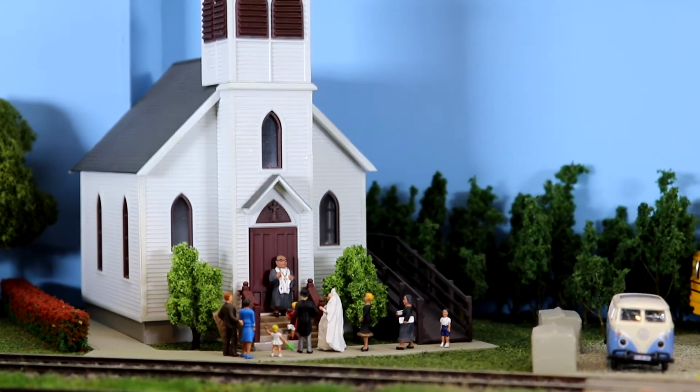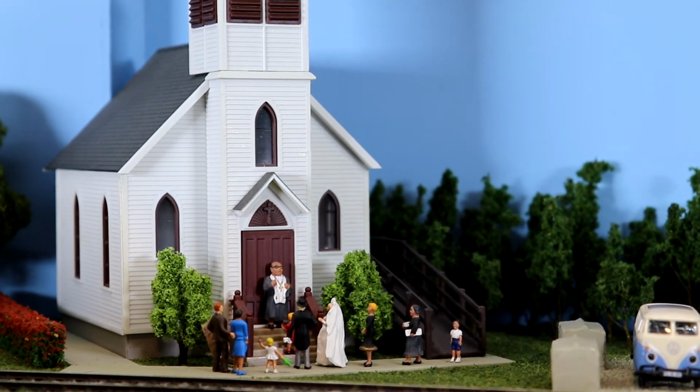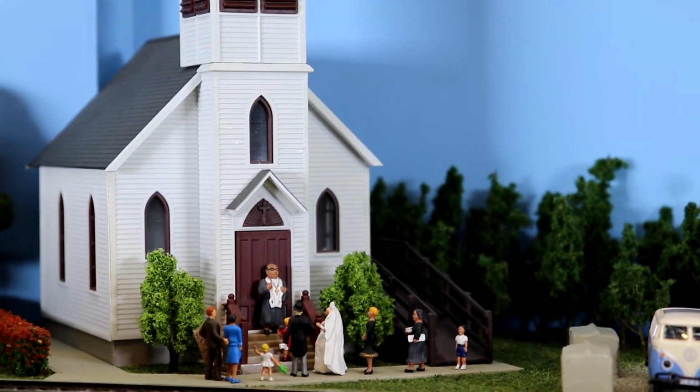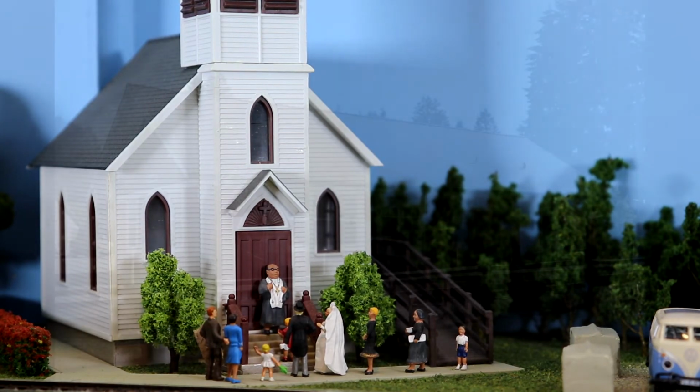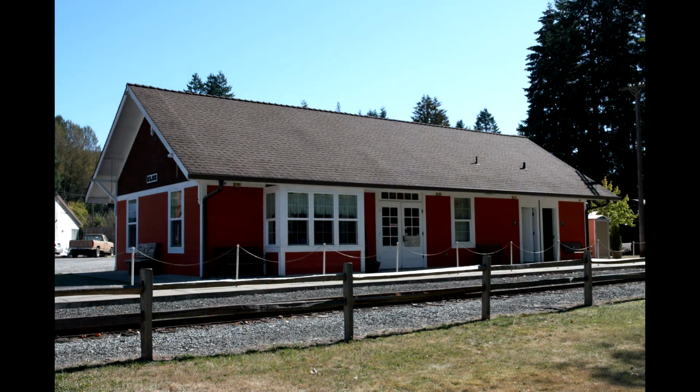From here, we're going to take a look at the LB station. And first I'll show you the prototype that was reconstructed in 2008. And then I'll show you the model that I created for my HO layout.